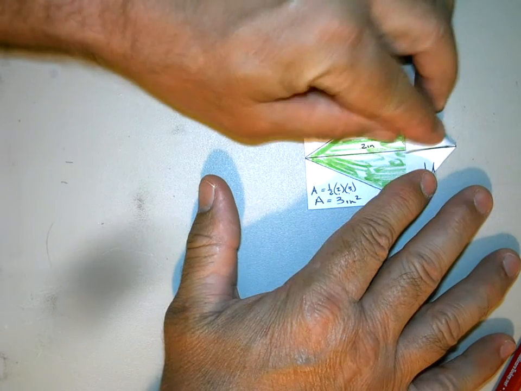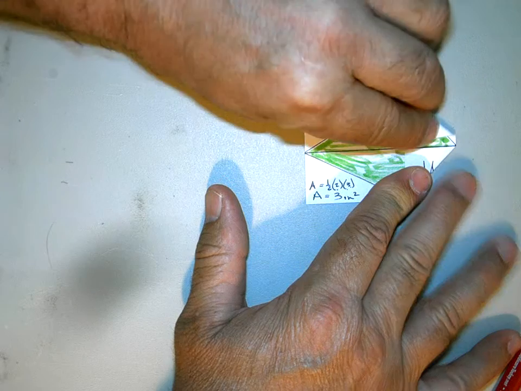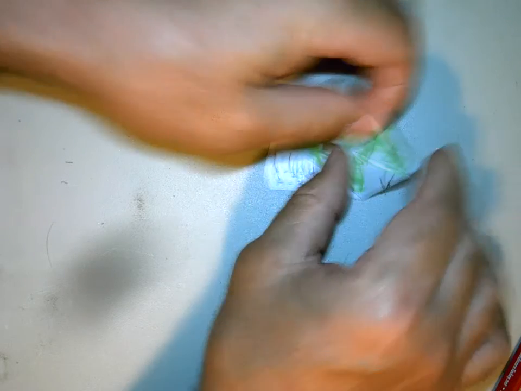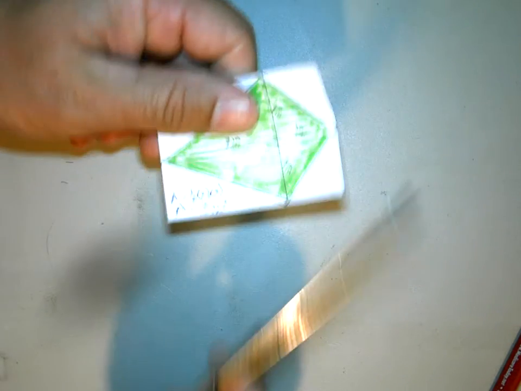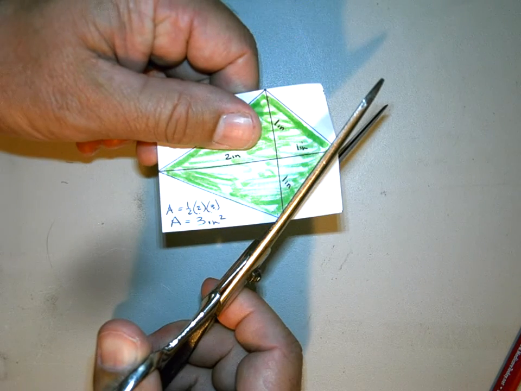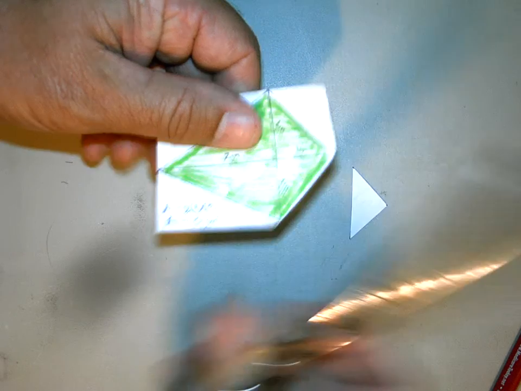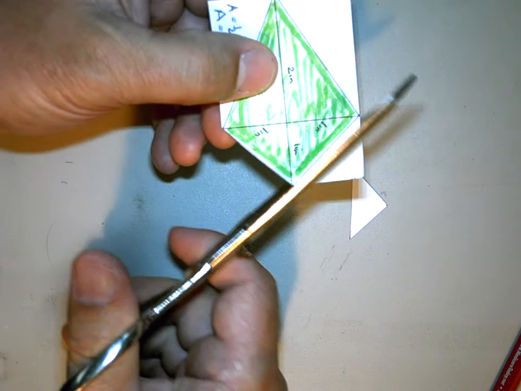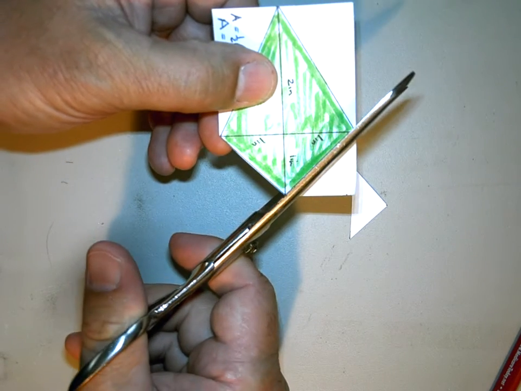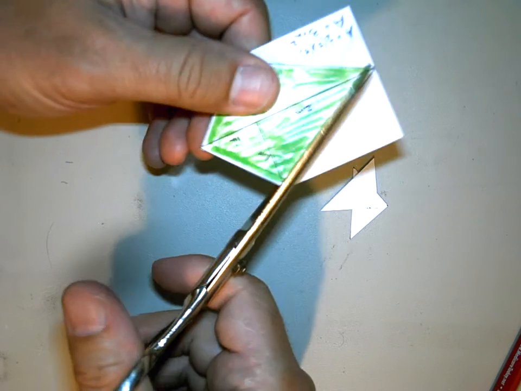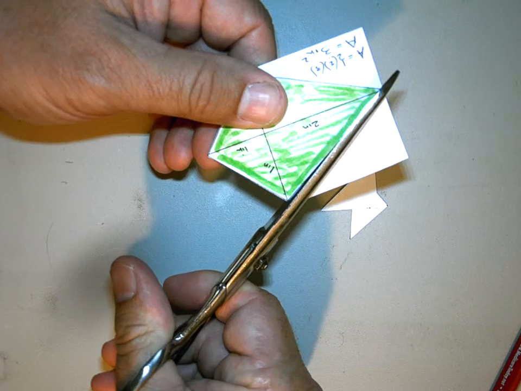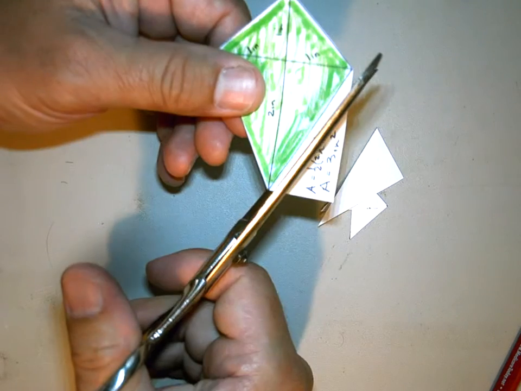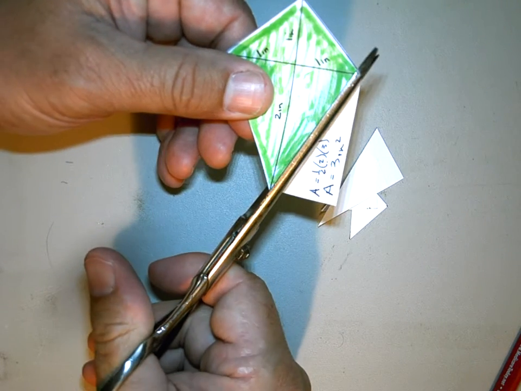And I can do the same here. Fold that down. I think I'm going to have to cut these to make them look better. If I cut all the part that isn't a part of the kite off, what I actually create is 2 identical kites.